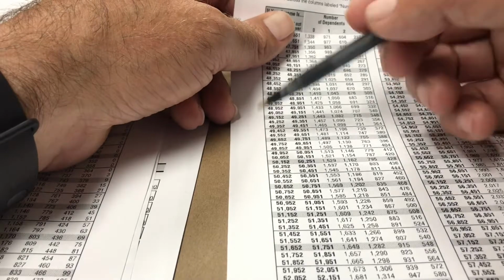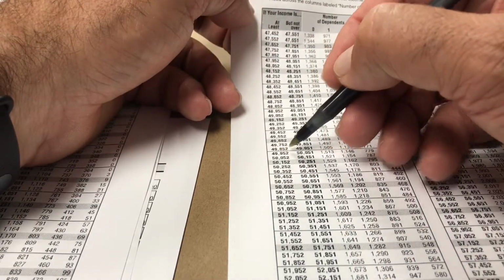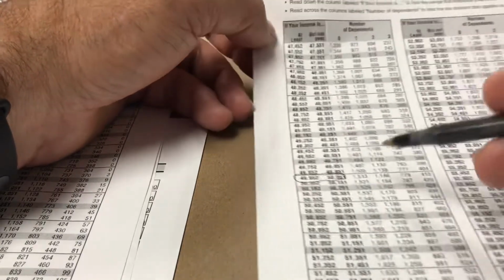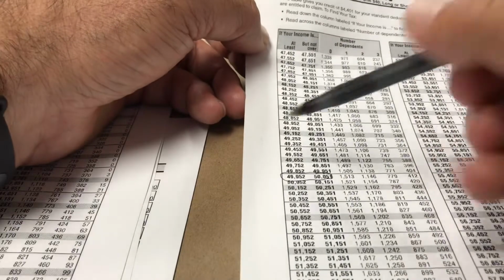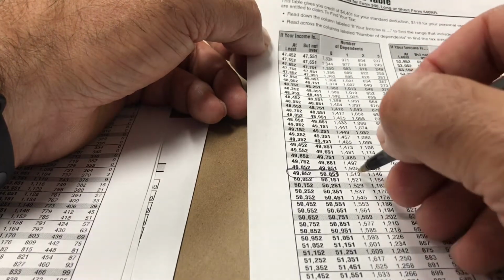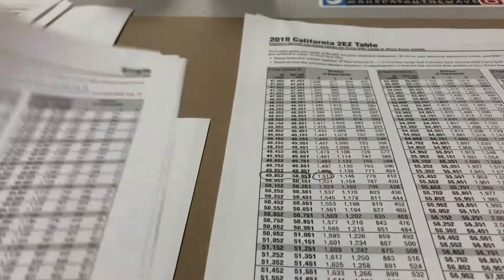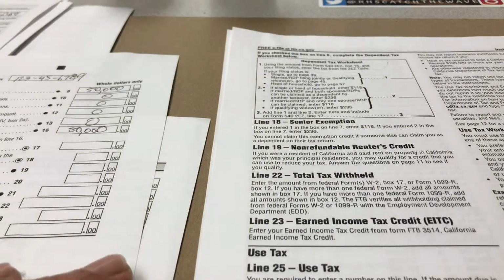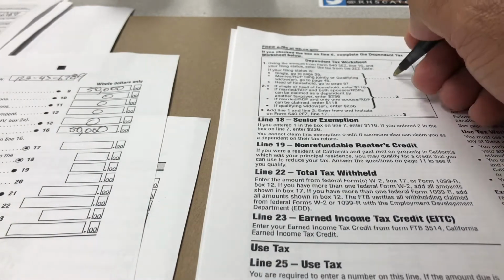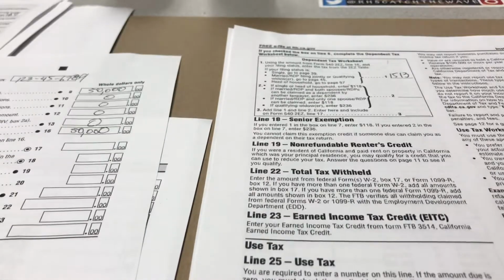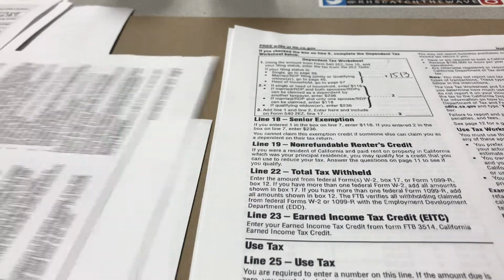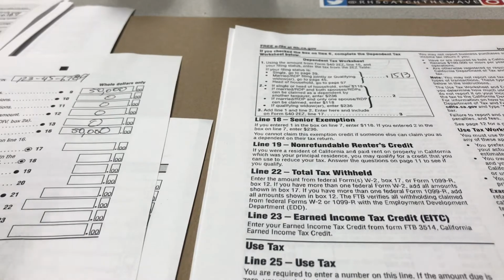So our income was 50,000. That means at least 49,952, but less than 50,051. That is the tax there. We have 0 dependents, so we come down, and the tax that we should have paid is $1,513. So that means that we're going to go back to our worksheet for dependents and put in that tax amount into this box right here. So line 1 on your dependent tax worksheet, you're going to put the amount of $1,513, as that was the tax that we should have put in.